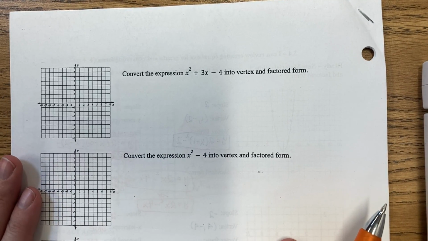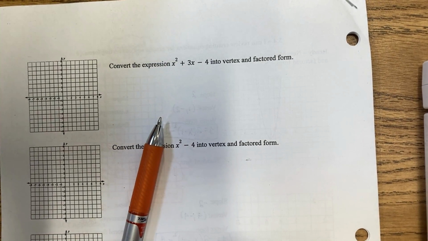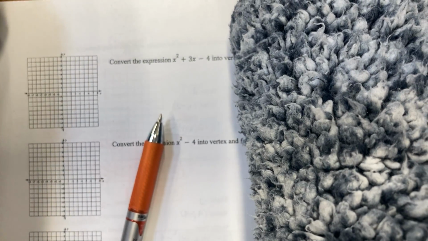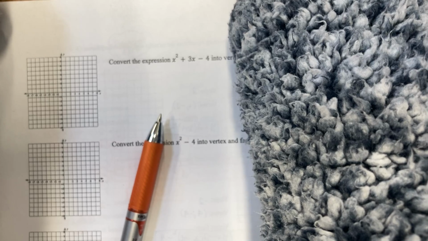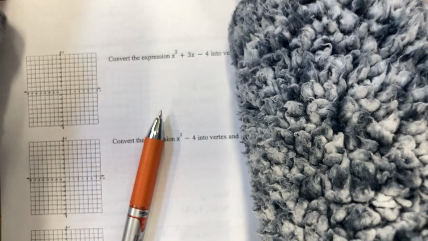All right, I'm going to convert the expression x squared plus 3x minus 4. I'm going to use my Desmos graphing calculator.